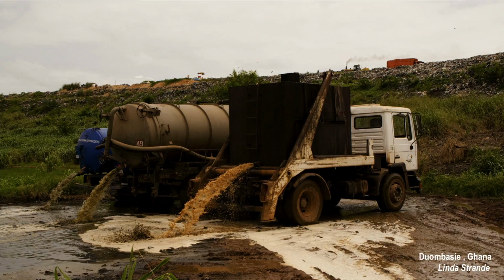These are trucks that have collected the sludge from septic tanks or pit latrines and are discharging it onto an empty field, which unfortunately is not uncommon. Fecal sludge must be removed constantly from many household-level technologies, and yet there are few treatment processes available that are able to treat it.